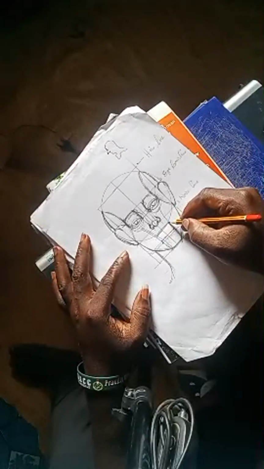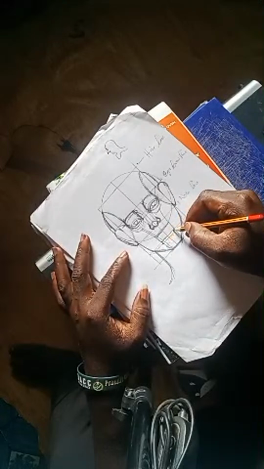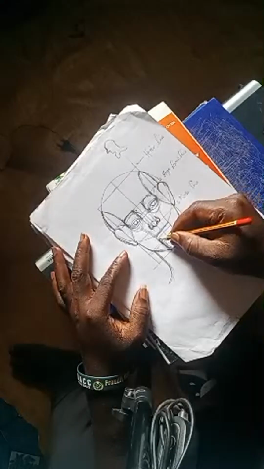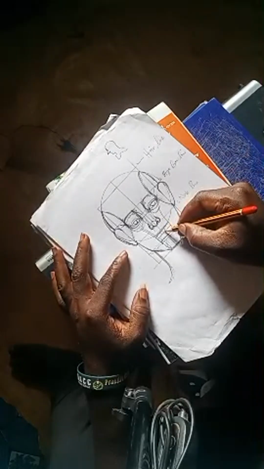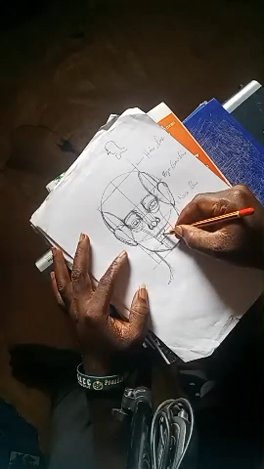Okay, here's a rectangle. I told you the top should be smaller. I'm using freehand here. There's my circle, and there's my circle.